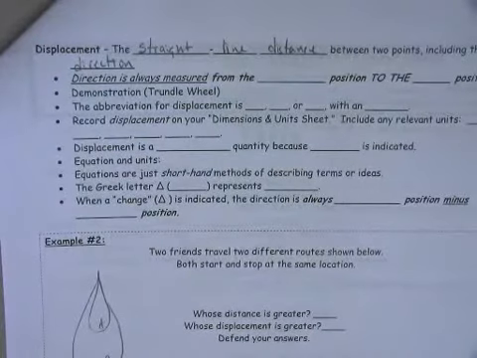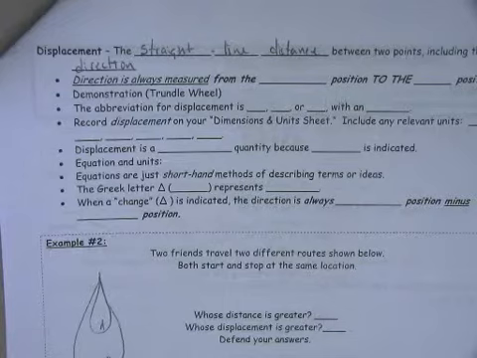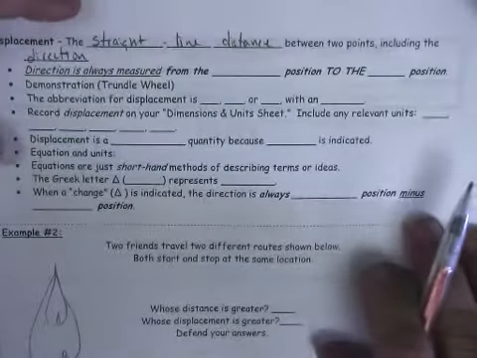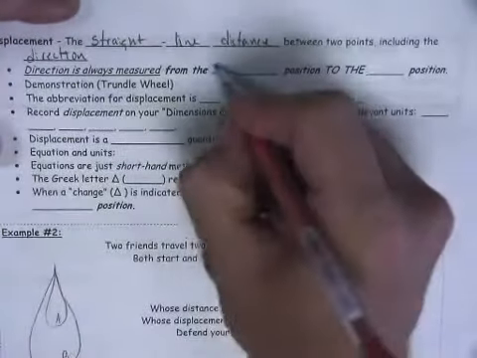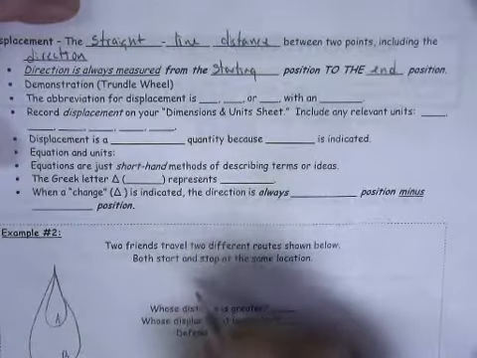There are actually 2 things that distinguish displacement from distance. One is its direction, and the other is that the measurement you make is always from the beginning point to the ending point. We're going to do an example or two with that in just a moment. So here's the point: direction is always from the starting point to the ending point.